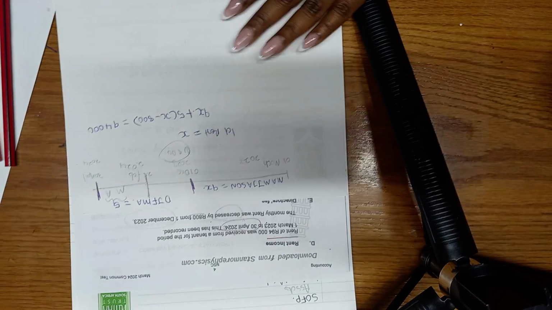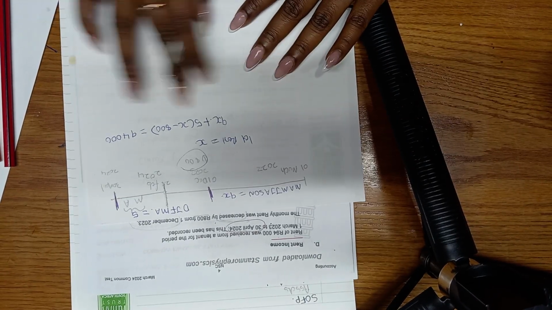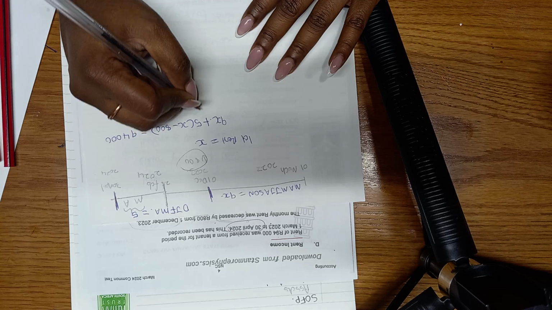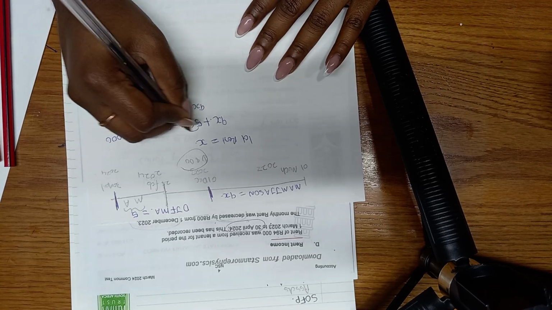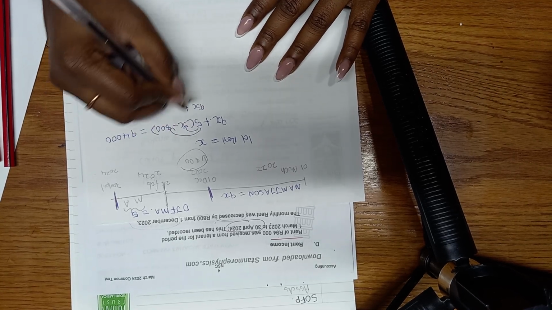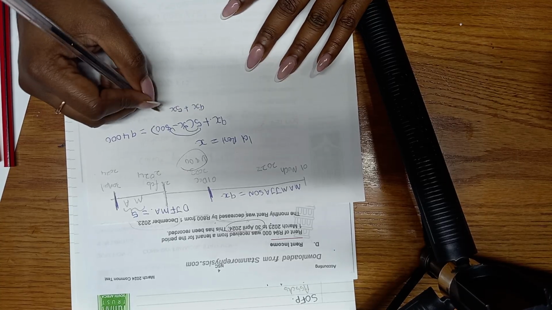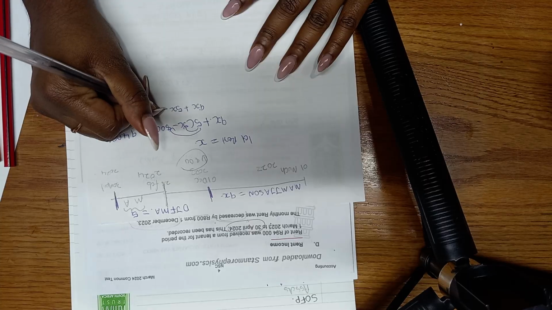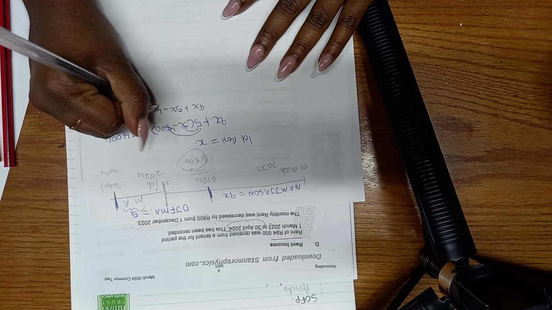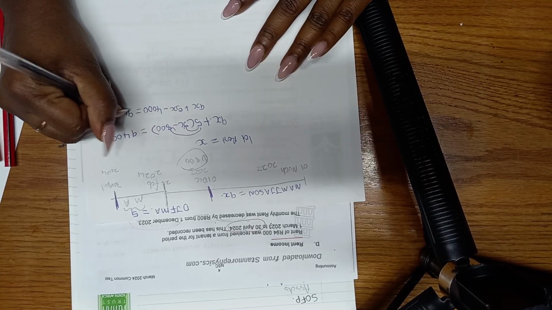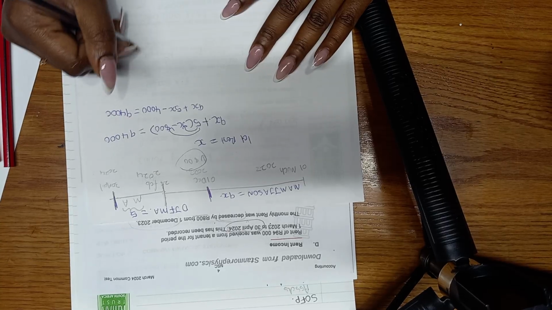So all I'm basically going to do is solve this equation. So 9x, and then I multiply inside the bracket. 5 times x is 5x. 5 times 800 is 5 times 8 is 40, so 4,000, equals 94,000.